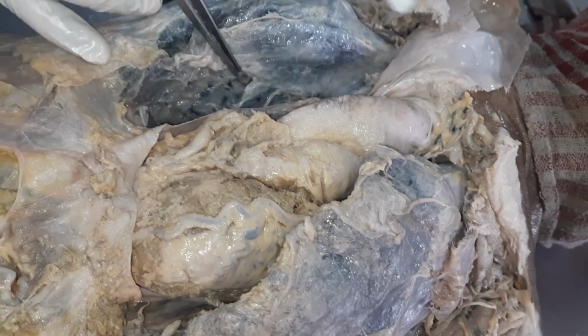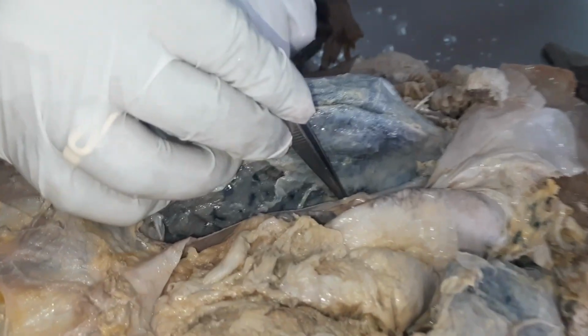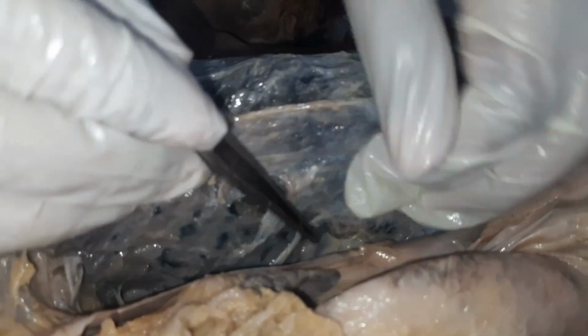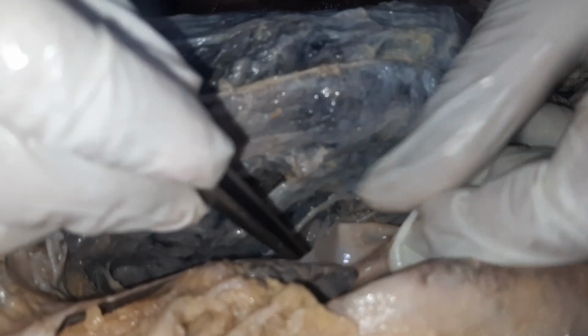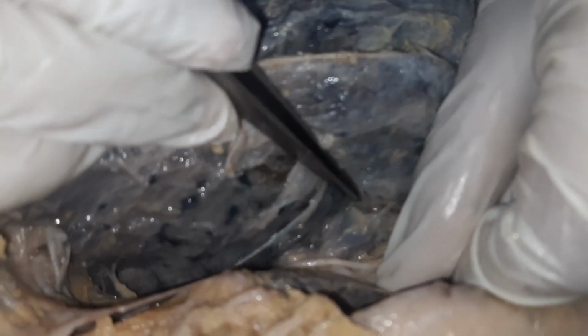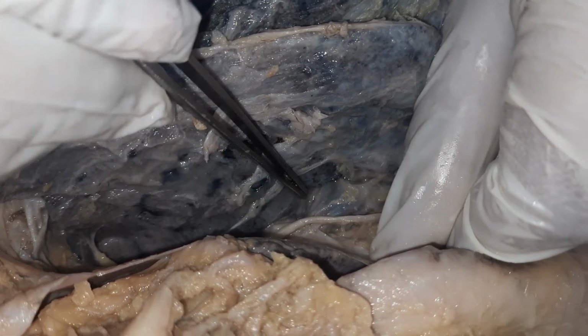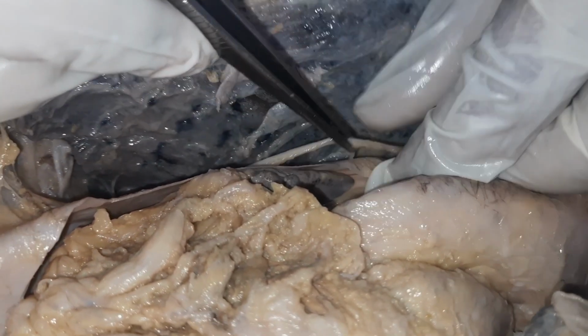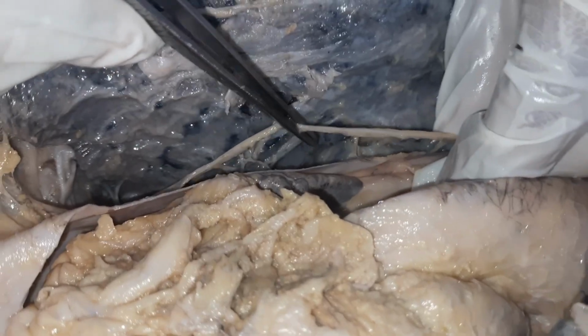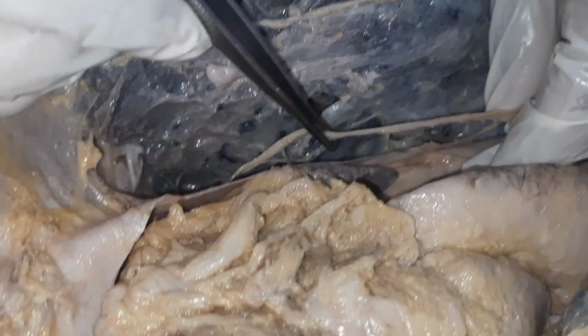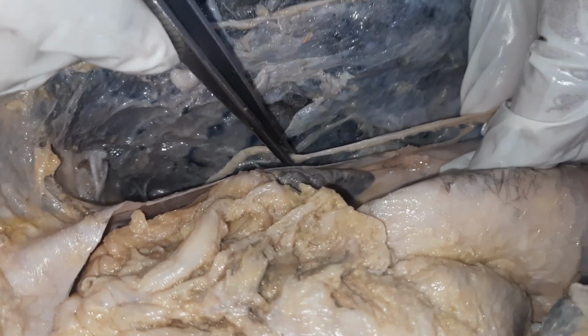Now look at this area here. You can see this area where some structures are connecting the lungs to the mediastinum. This is called the root of the lung. Here you can see a structure which is running in front of the root of the lung. This nerve is the phrenic nerve. So this is the right phrenic nerve.